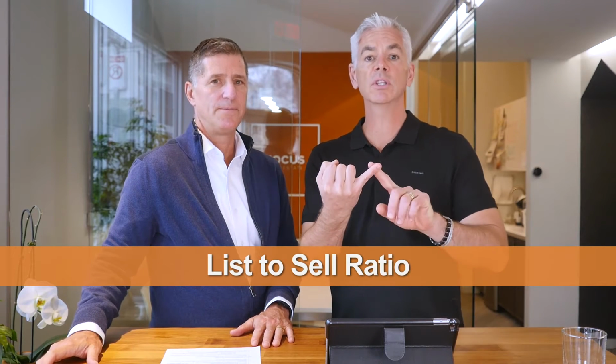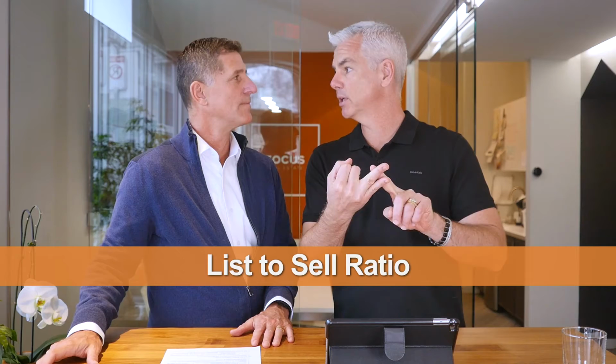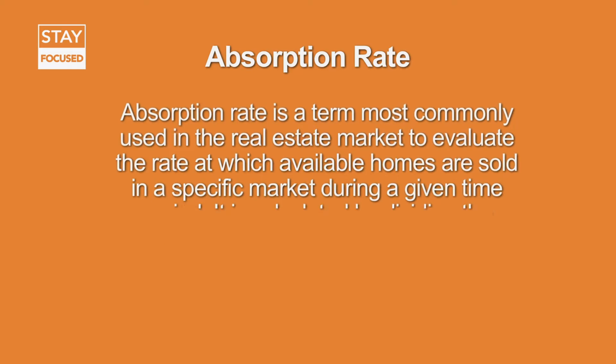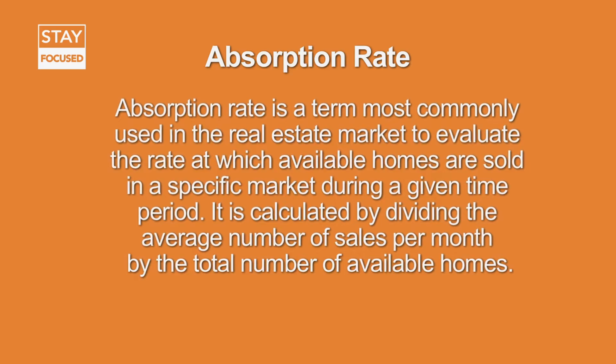Everything is so different. And then once we get down to that macro level, we actually start to dissect a little further, look at what are our list to sell ratios. So what was the list price of a property and what was the sale price? The number of days on market in a specific area, or for specific types of properties, whether it be single families, Victorians versus Capes, condos versus condos. Indeed. And then really getting down into absorption rates. So we're looking at all of those.